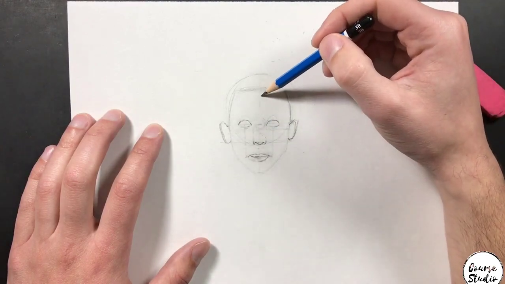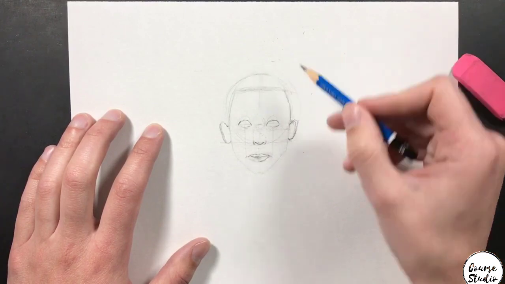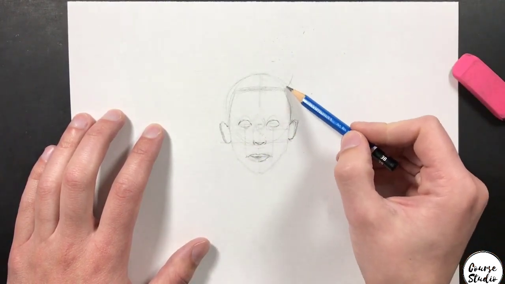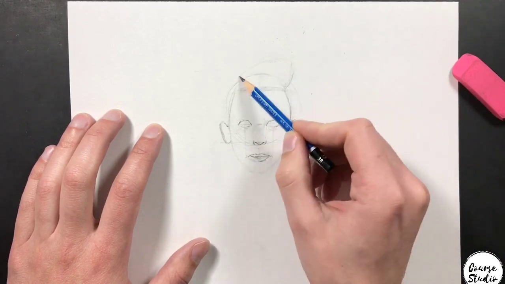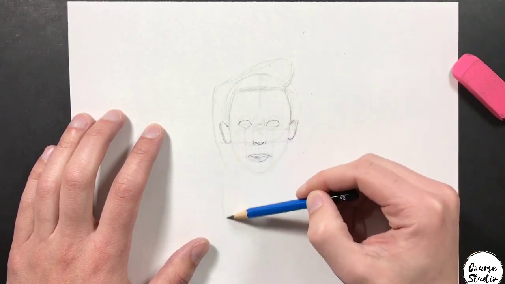And then if you had a widow's peak, you could go ahead and add in a widow's peak there. But for this character, we're not going to have any type of a widow's peak. And then we can go ahead and sketch in whatever type of hair we want. So in this case, I'm going to make it a girl. And I want her hair to kind of swoosh over like so, and then hang down the side of her neck.